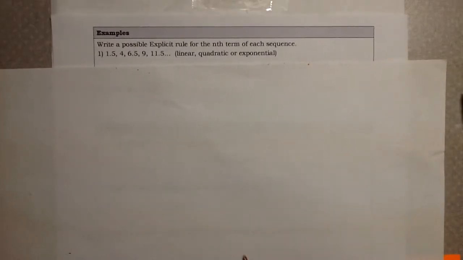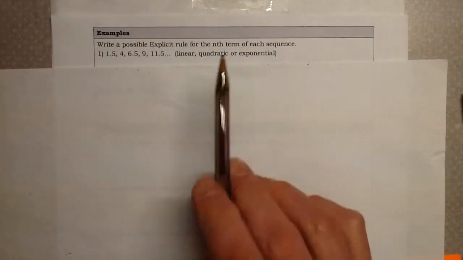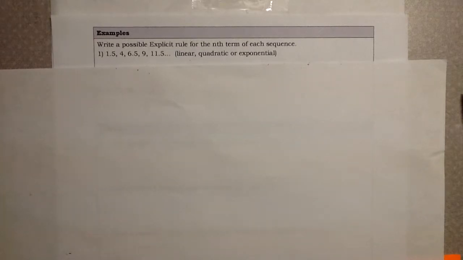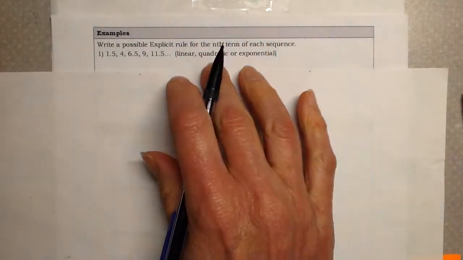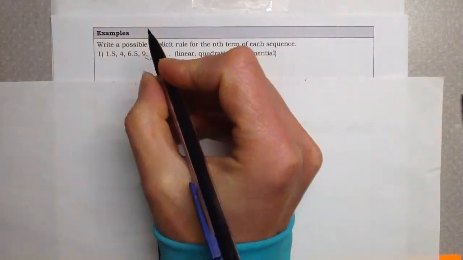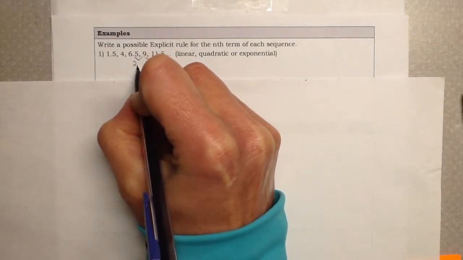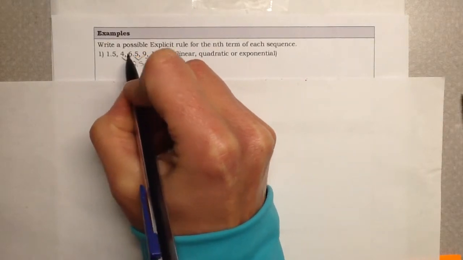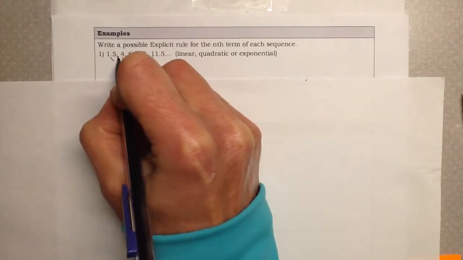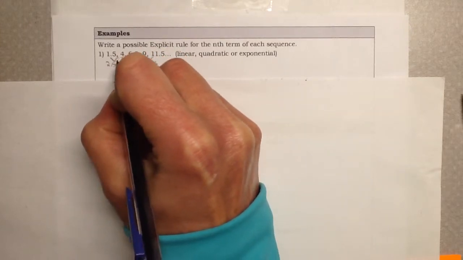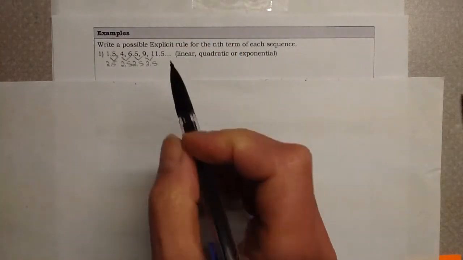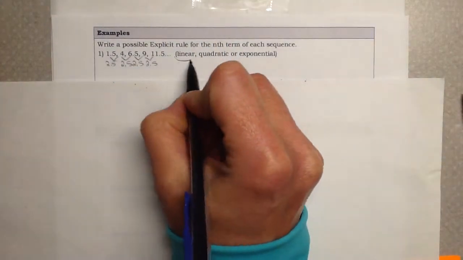So the first thing we need to decide is is it linear, quadratic, or exponential. So we're going to subtract from right to left, which is opposite of what you read. And I want you to do it that way so you get your signs correct. So we're going to do 11.5 minus 9, which would give us a 2.5. 9 minus 6.5, which again is 2.5. 6.5 minus 4, again 2.5, and 4 minus 1.5 is 2.5. Okay, so because we have a constant first difference, we know that it's linear.